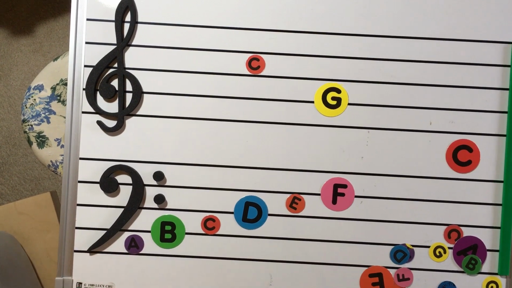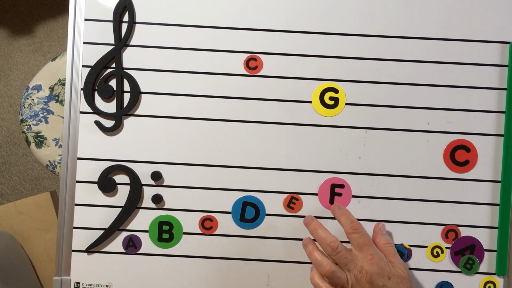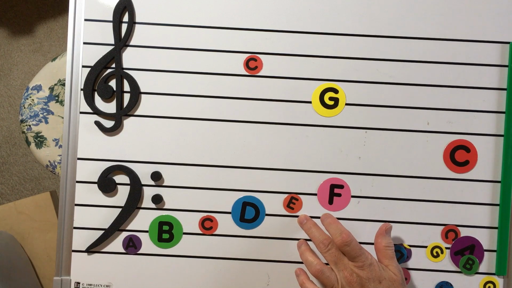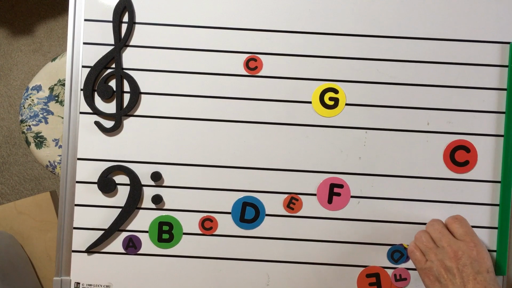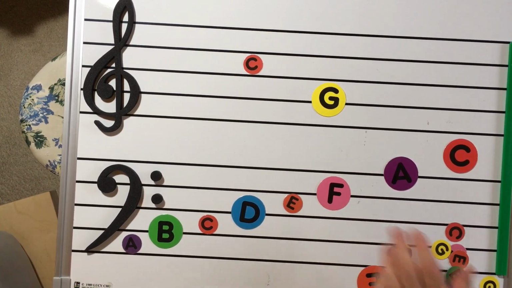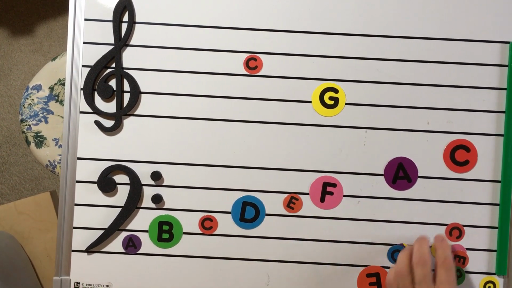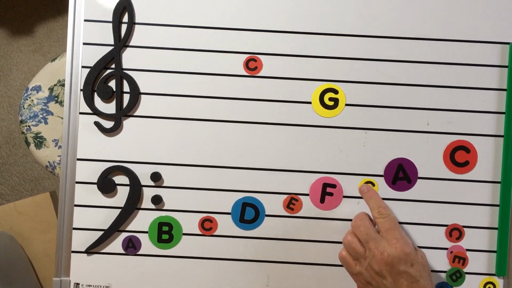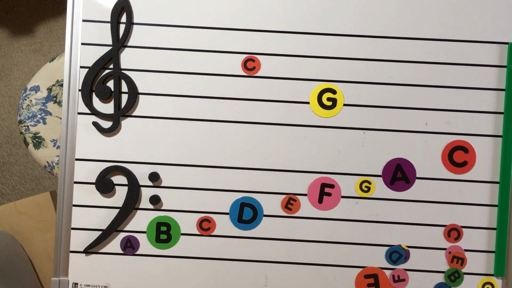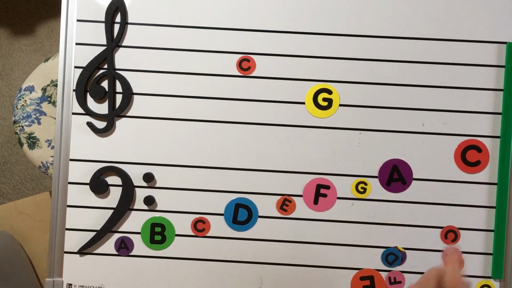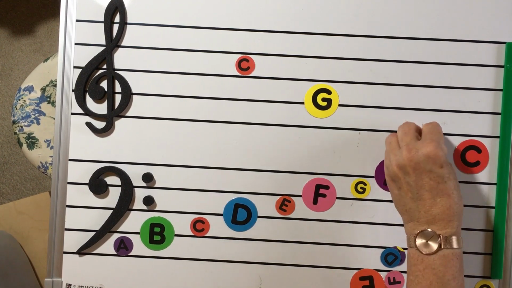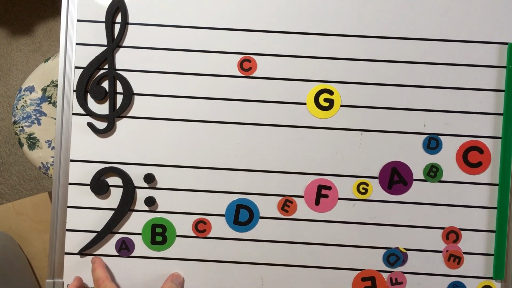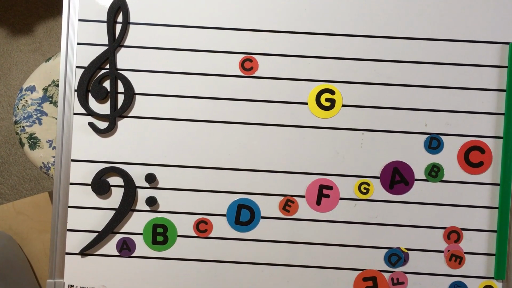Okay, so we got, and then let's see. What's down a second from F is E, so we know that already. And what's up a third from F? A. Down a third from F is D. What's up a second from F? G. Well, once you know all that stuff, you can also do what's down a second from middle C. That's a B. What's up a second from middle C? It's a D. You know, the rest of it you can figure out pretty easily. Whoa, that's a little dirty.